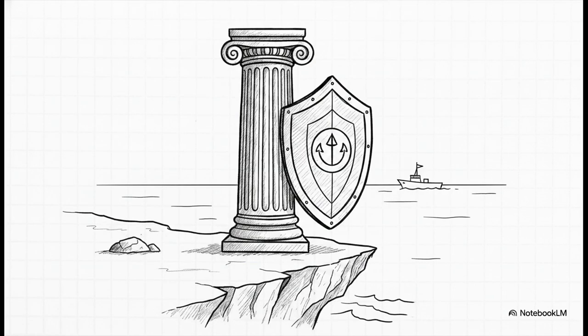Historically, this has been the absolute highest priority for states. It's the foundation that classical law of the sea doctrine is built entirely around. Let's make sure this rule really sticks. National security is fundamentally about sovereignty, control over maritime zones, and defense against external state threats.